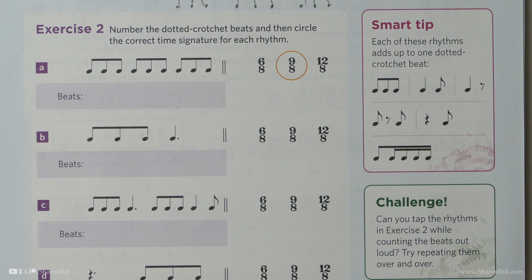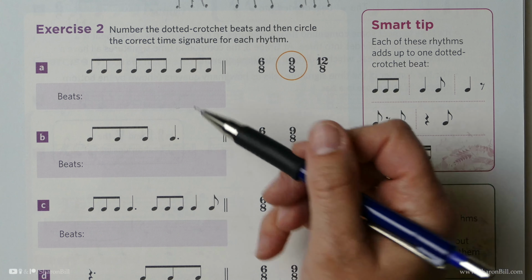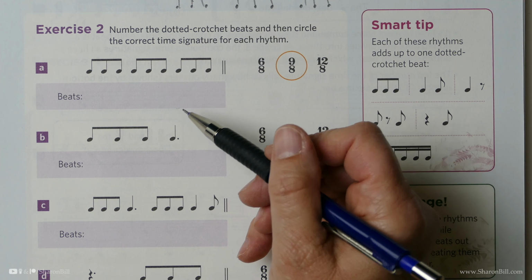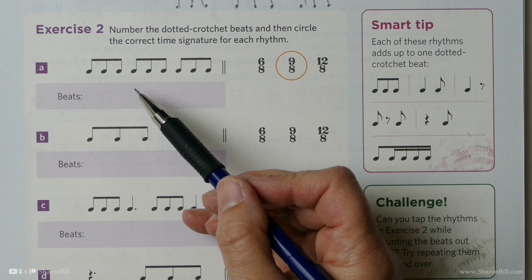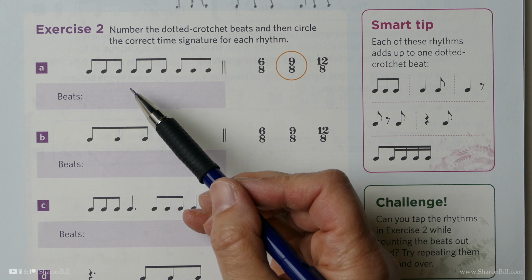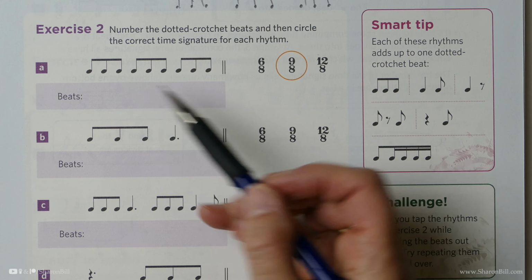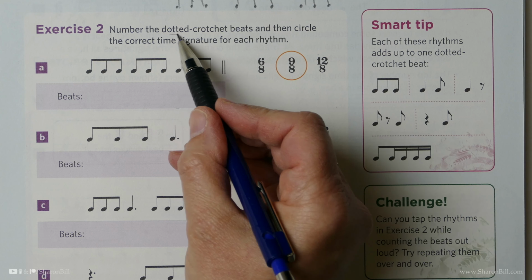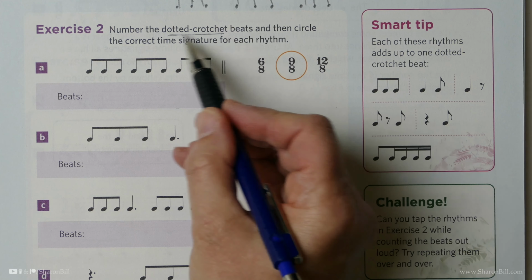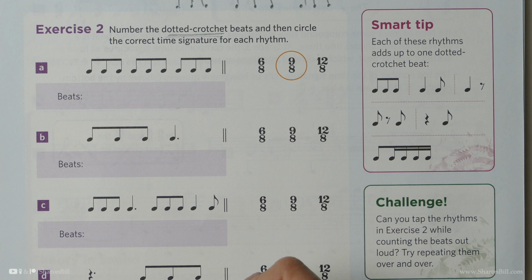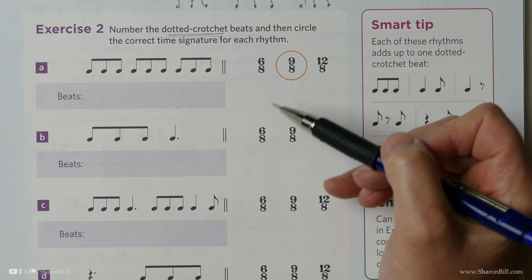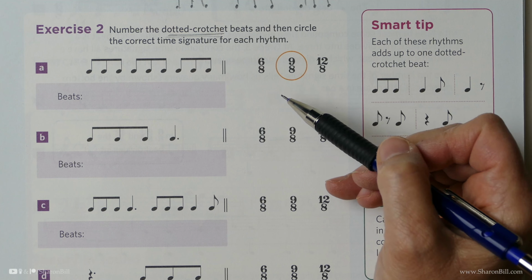So I'm hoping that you've had a go at exercise 2. We've got to show where each beat falls. But remember, we're showing each dotted crotchet beat, we're showing each group of 3. Before we can do that, we first of all have to find the time signature.